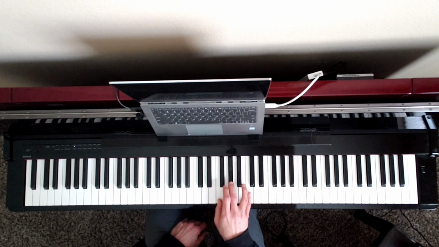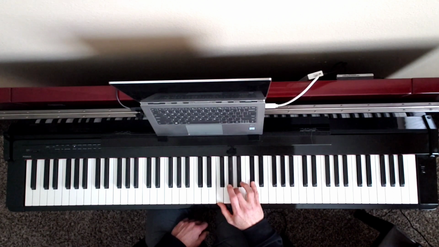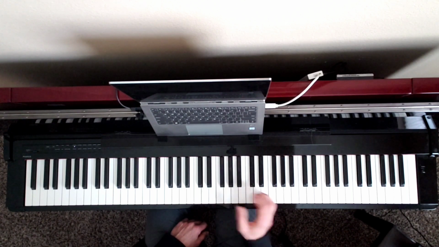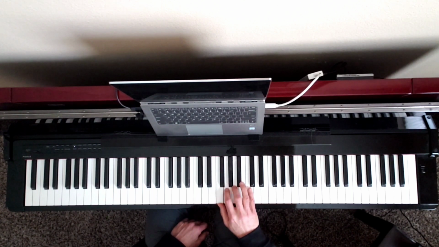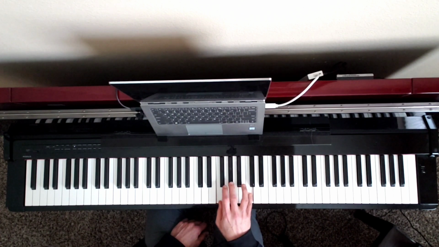And then minor, right? You have a minor third, 1, 2, 3, 1, 2, 3, 4, and diminished and augmented. Basically, you can take the first 5 notes of any scale, make a major chord, and then you can find all the chords from that: minor, diminished, augmented.